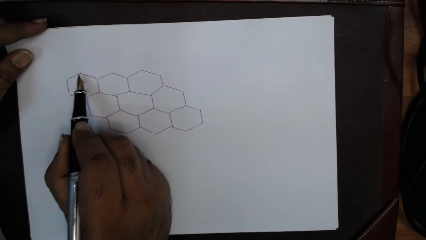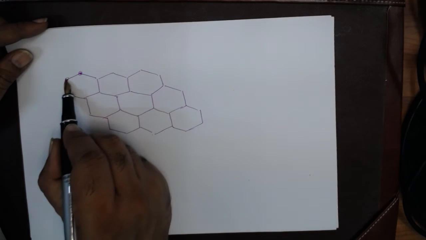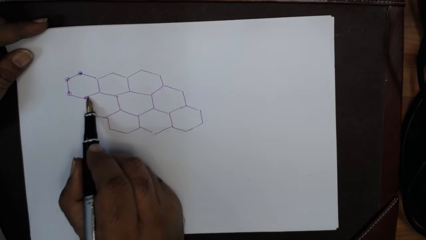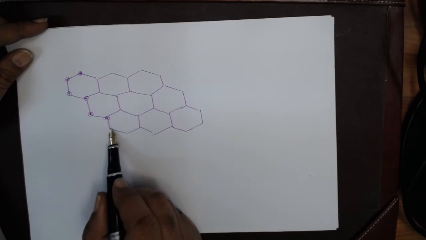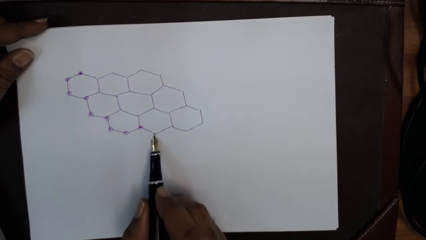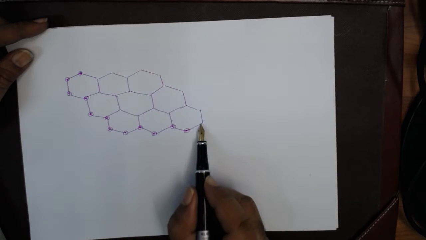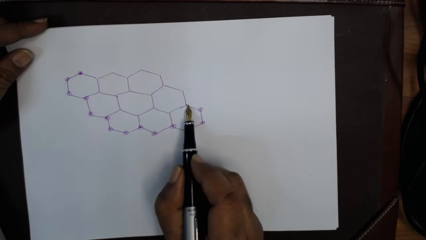Now what you are supposed to do? Take the vertices with the silicon and oxygen, silicon and oxygen, silicon and oxygen. You should have patience to draw such types of structures.